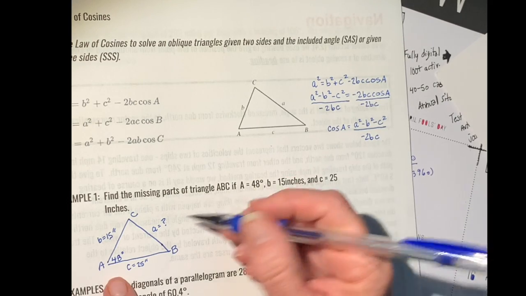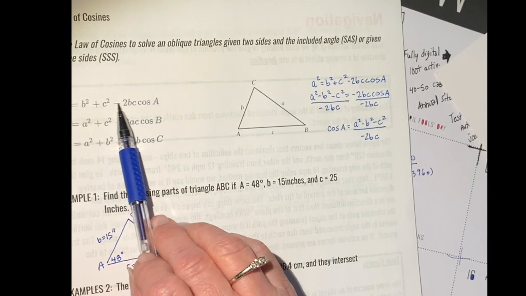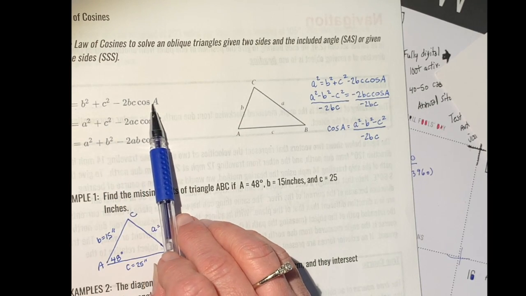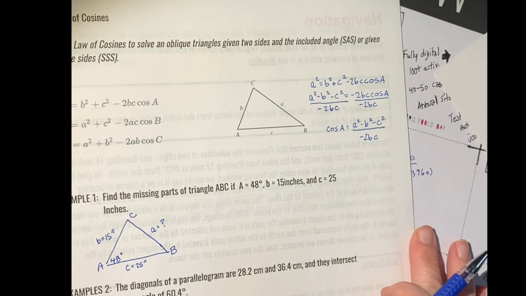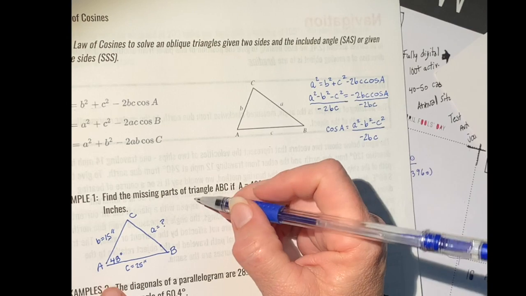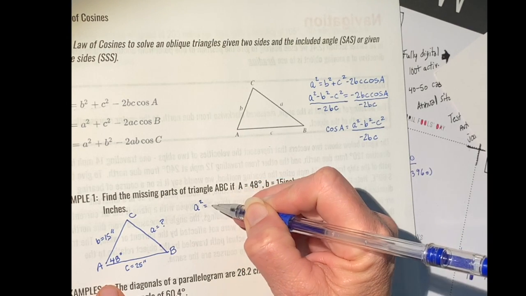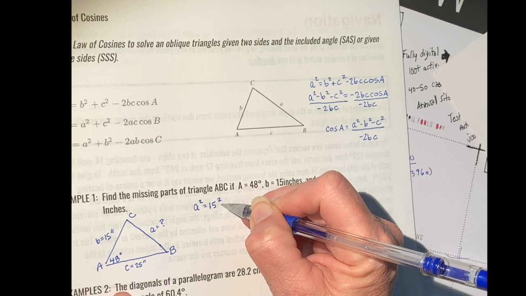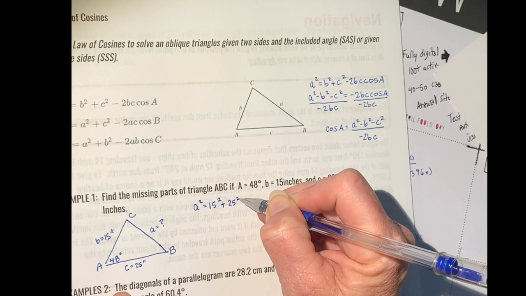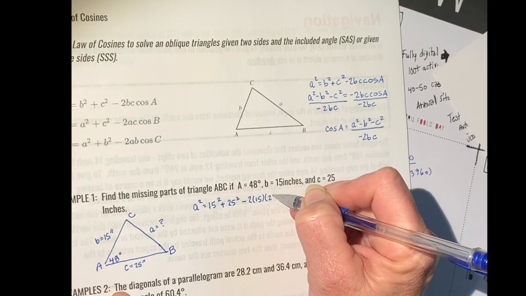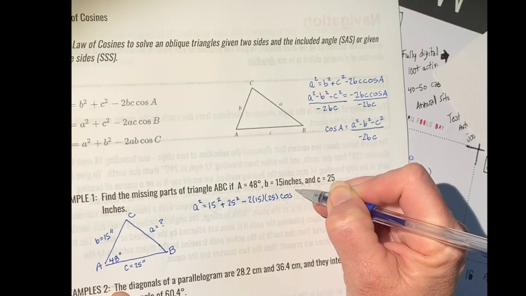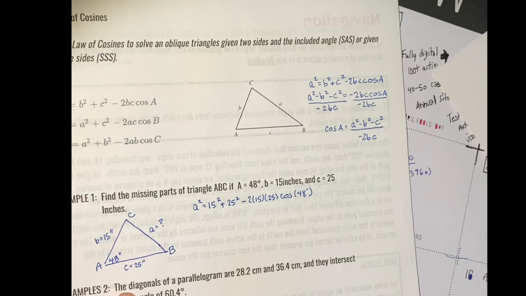All right, and so I am looking for side A, so I would apply the first formula right here. I know the side B, I know the side C, and I know the angle A. So I've got everything I need to be able to crank through that formula, and it's really more of a plug and chug, put the numbers in, work it out. All right, so A squared is equal to B squared, which is 15, plus C squared, which is 25, minus 2 times 15 times 25, times the cosine of angle A, which is 48 degrees. Literally I would probably just type that in my calculator here, and crank out an answer.